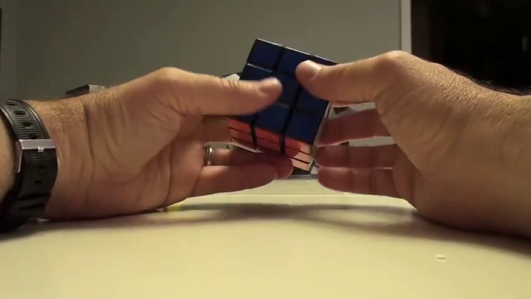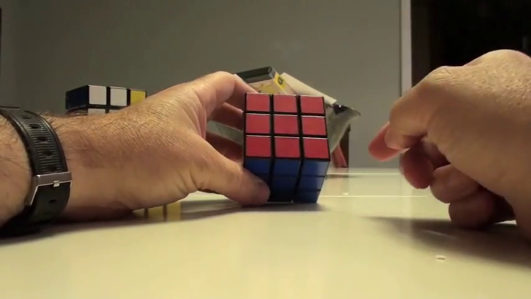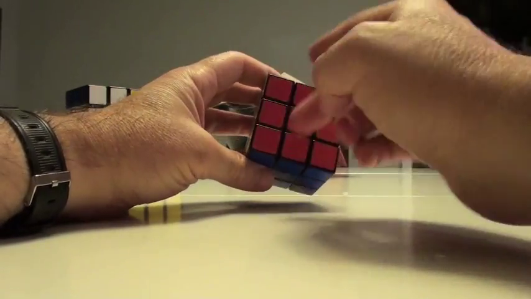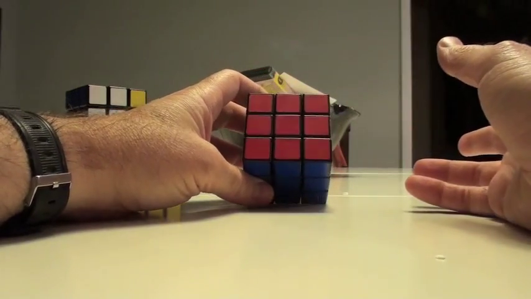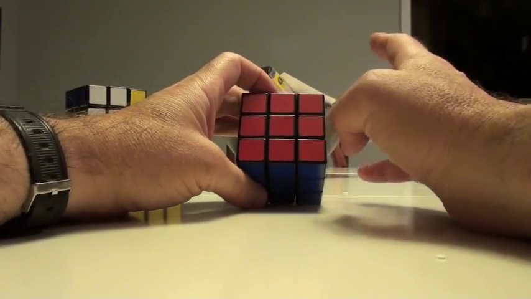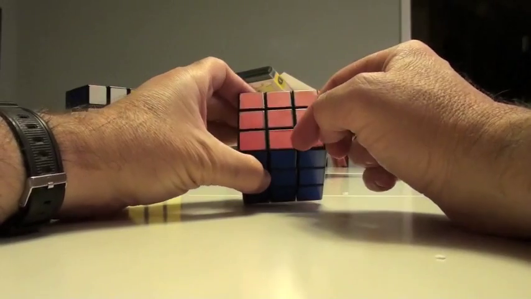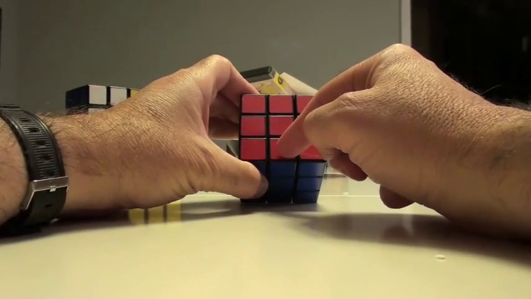The first kind you see me do of switching these things is what I would call an adjacent edge swap. There are adjacent edge swaps and opposite edge swaps. I haven't called them PLLs, I've just called them edge swaps because that describes what it is rather than putting jargon to it. But there are different types of permutation algorithms that can cause these to move around in different ways.